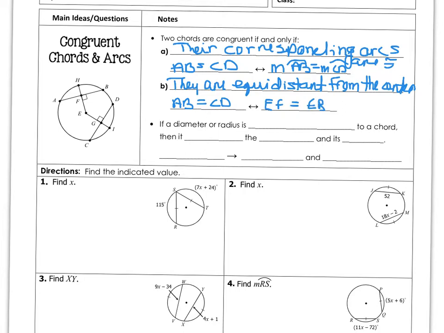So let's look at that. We said AB is equal to CD, and the measure of arc AB is equal to the measure of arc CD. That was the first condition. Now, the next condition was AB is equal to CD and EF is equal to, oops, that should be an EG. Sorry, that should be a G.